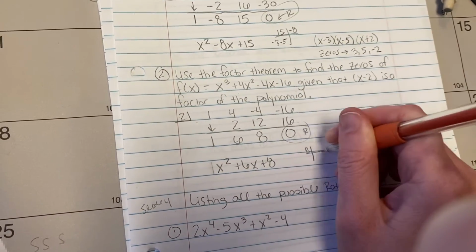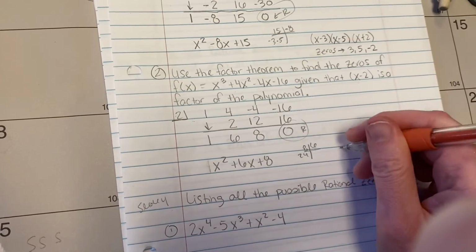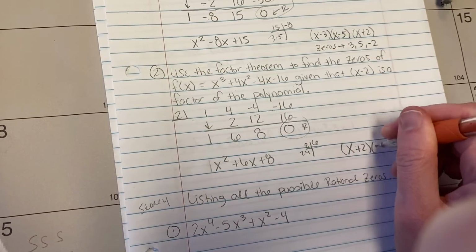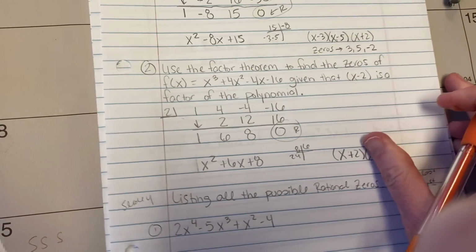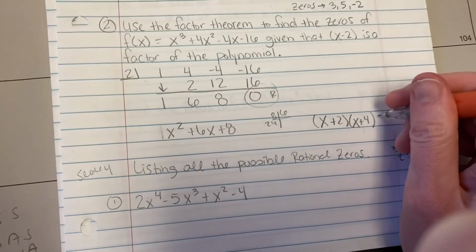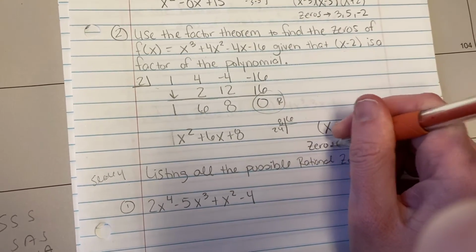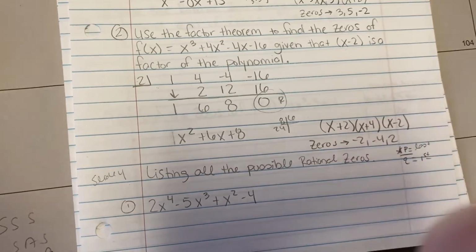So factors of 8 that add to give us 6: 2 and 4. So from here, we have x plus 2, x plus 4 as our factors. And then from here, we have x minus 2 as our factor. So that means our zeros would be negative 2, negative 4, and positive 2.